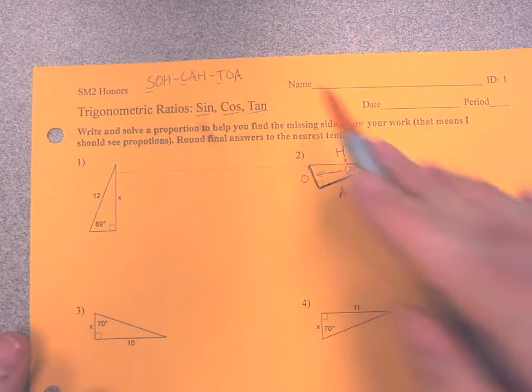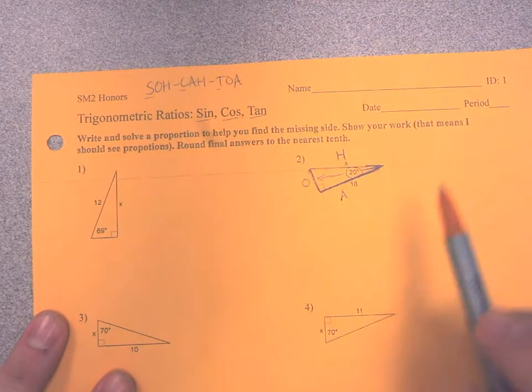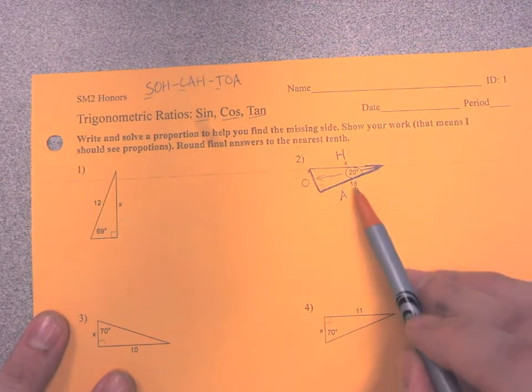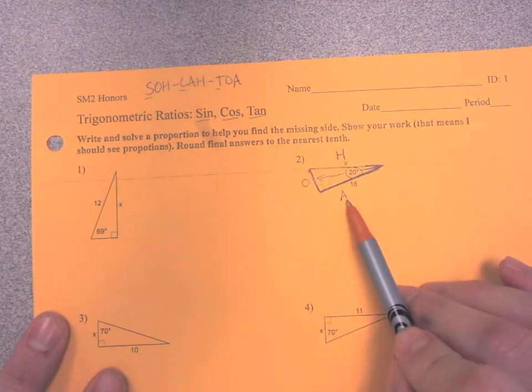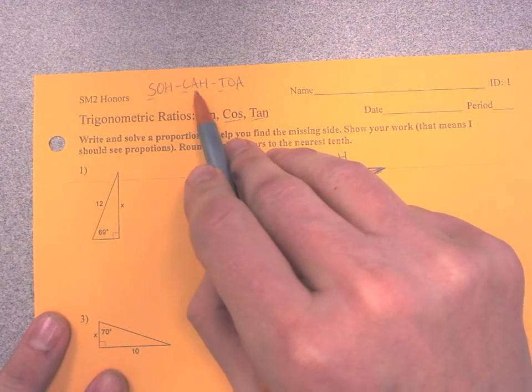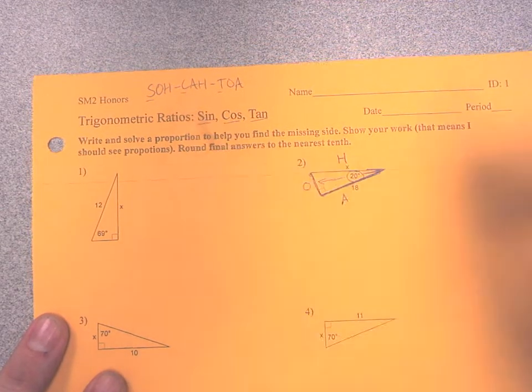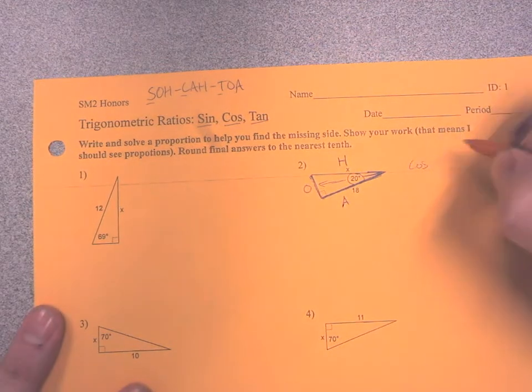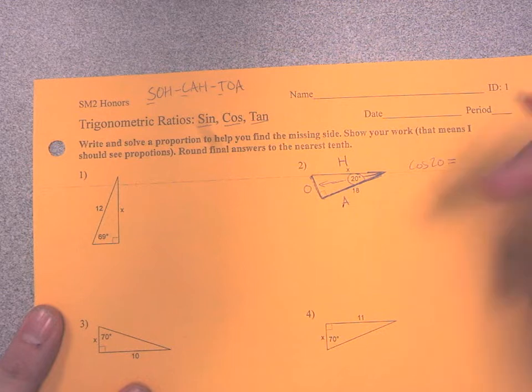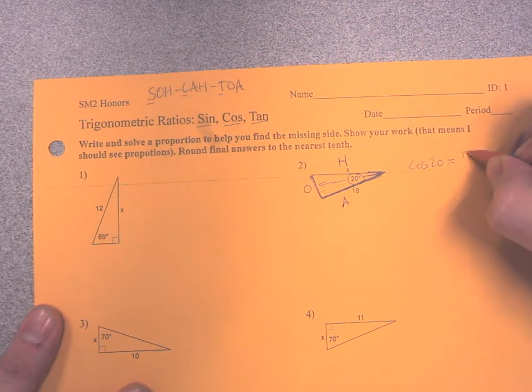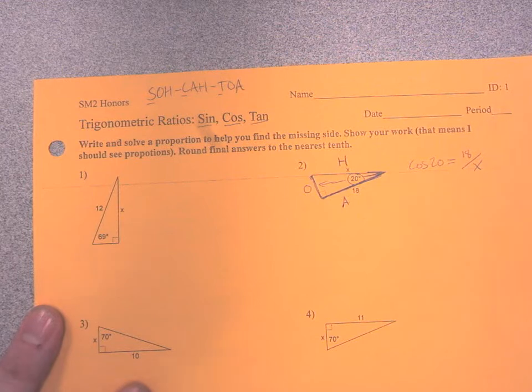Going back to SOHCAHTOA, we're looking for the trig ratio that uses an A and an H. A and H is right here, and that goes with the C, so cosine. The cosine of an angle, in this case 20 degrees, is equal to the side adjacent to that angle over the hypotenuse.